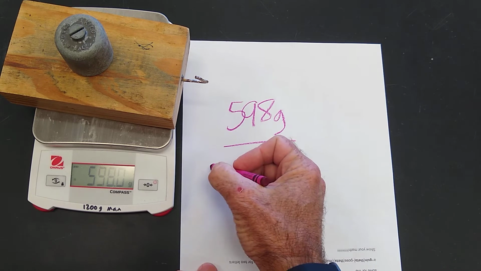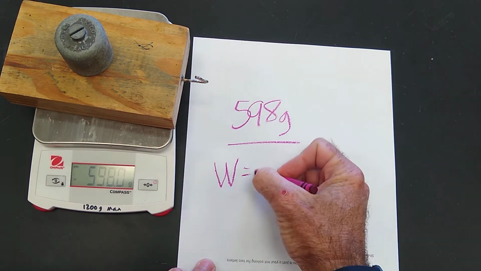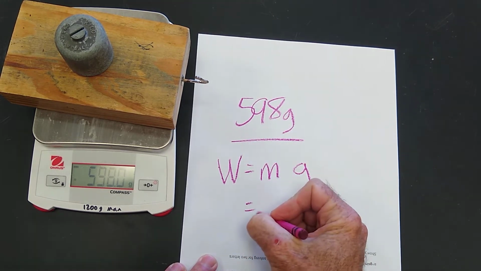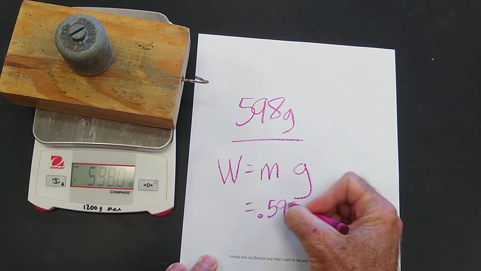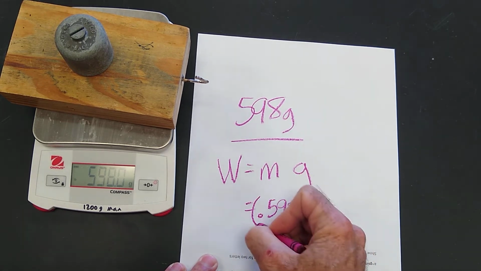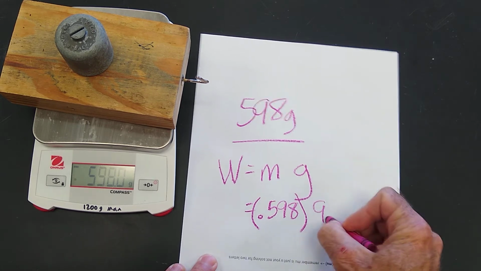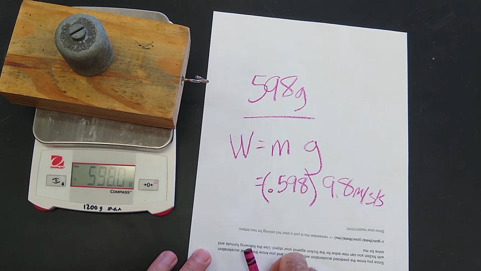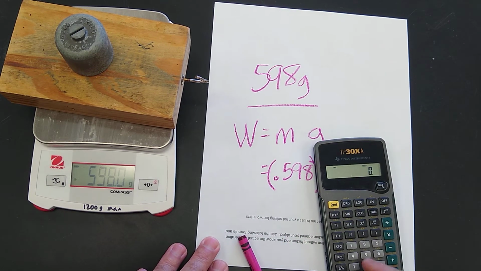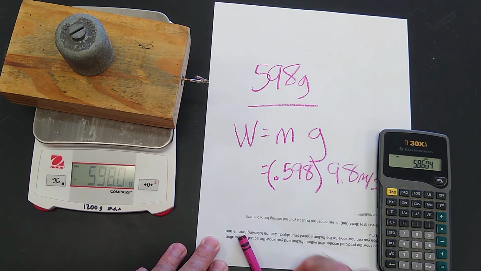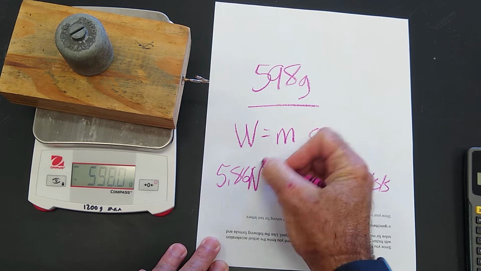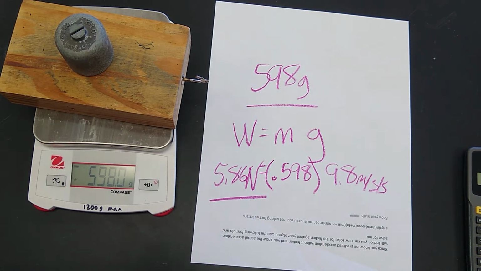All right, let's calculate that. Weight is equal to mass times gravity. 598 grams is 0.598 kilograms, so that's our mass, and gravity is 9.8 meters per second squared. So the weight of this object is 0.598 times 9.8. The weight of this object is 5.86 newtons. That's how much that object weighs.